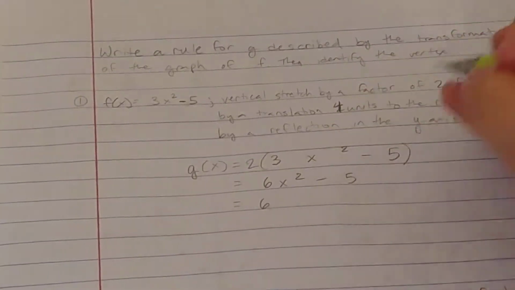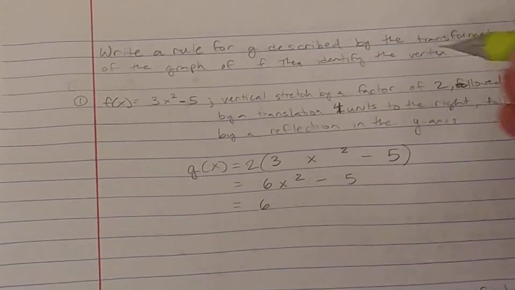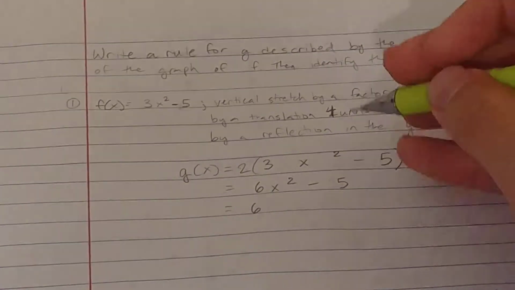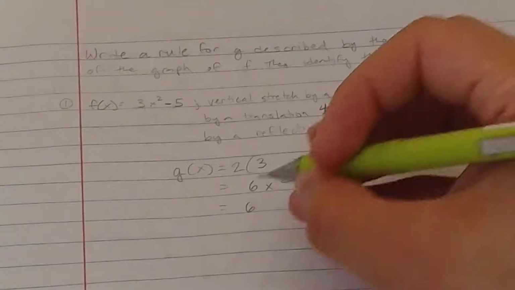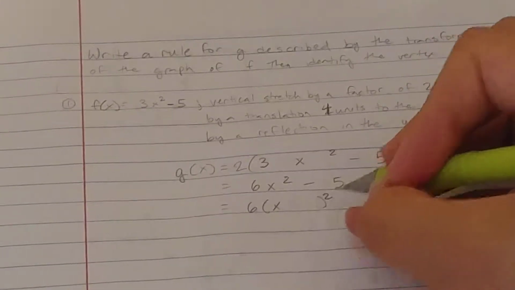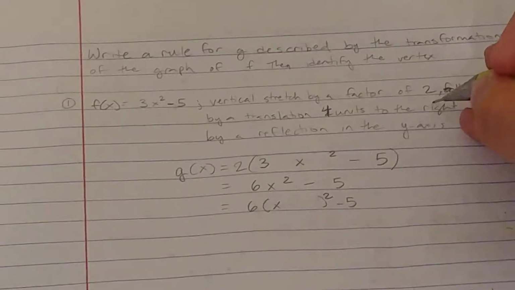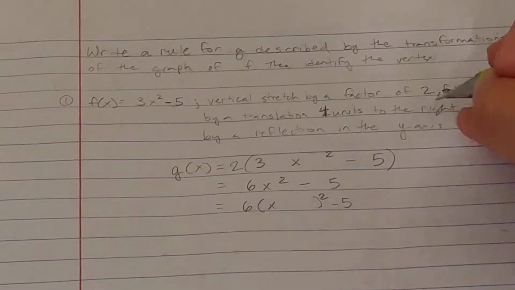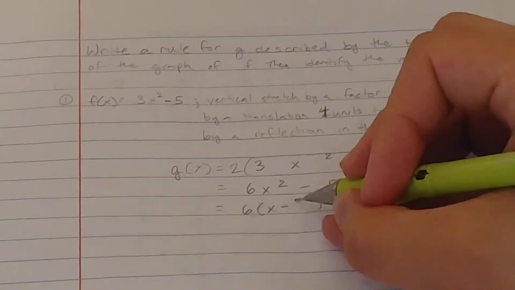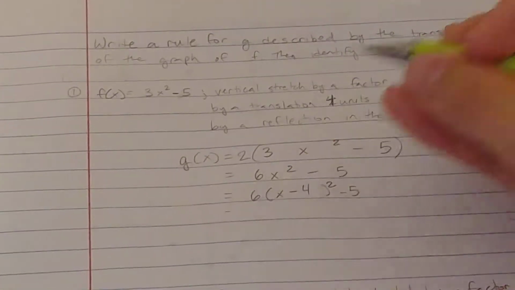So 6, followed by translation 4 units to the right. Translation is adding or subtracting. Right is horizontal, so you're going to add or subtract to just the x only. So I'm going to put x squared and 4 units to the right. Horizontal is opposite, so you have to think opposite. Right is usually plus, so you're going to subtract. So minus 4. I'll explain that in class. I actually explained that with the absolute values, but that's fine.